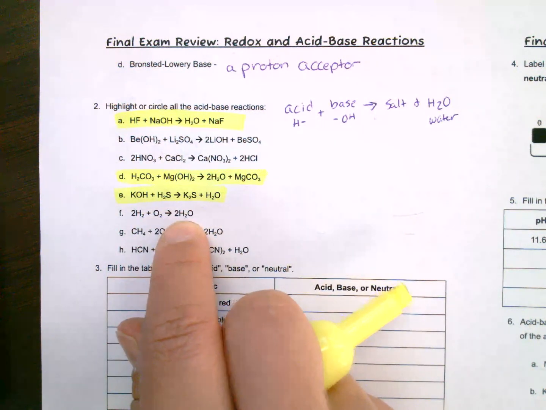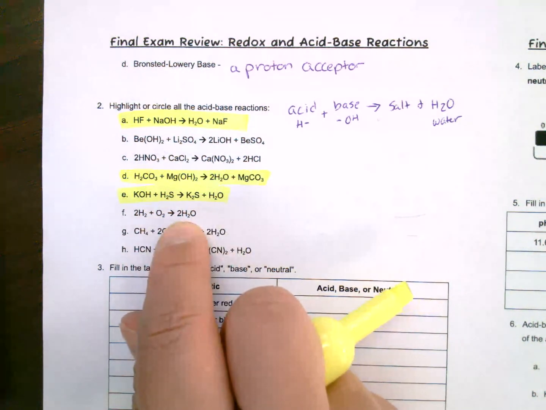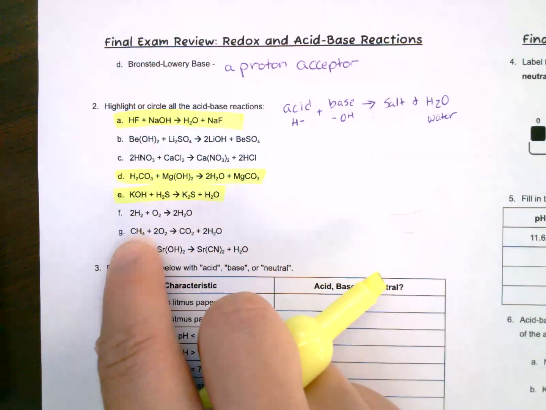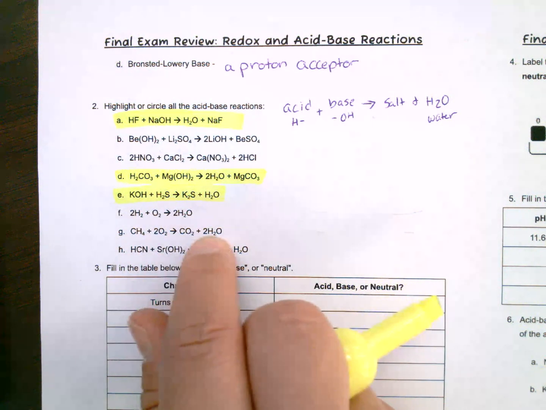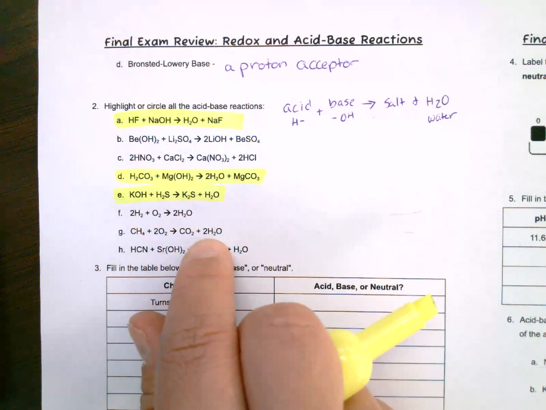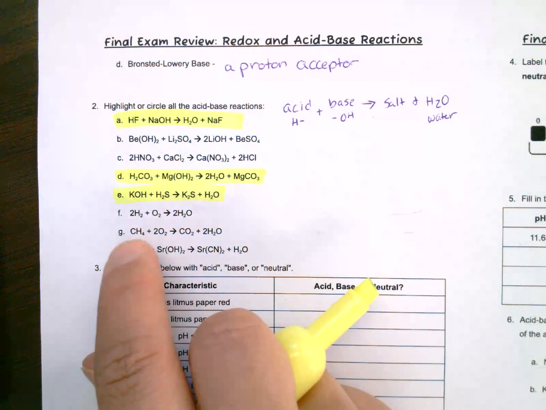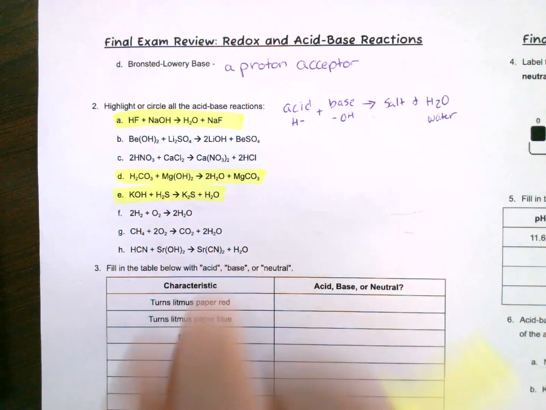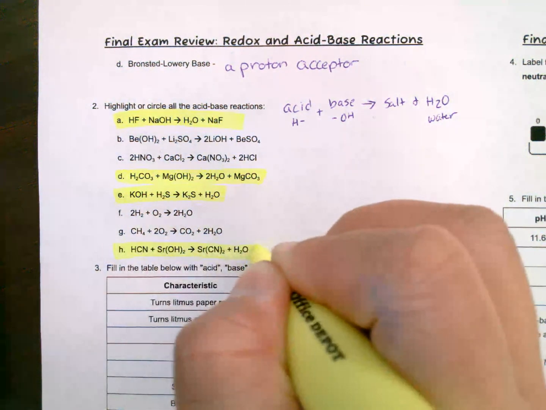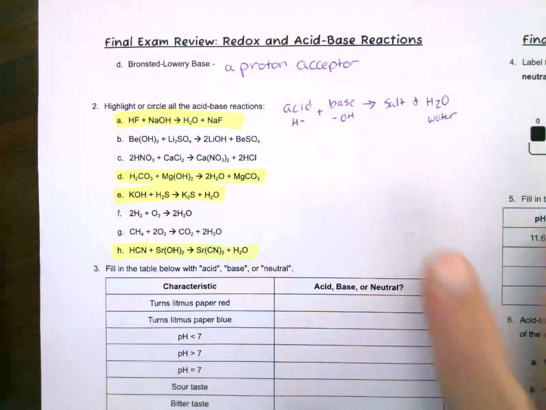F, we have H and O making H2O, but no salt. This is a synthesis reaction. G, we have a carbonate, we have oxygen. This is a combustion reaction because it's making carbon dioxide and water. And the last one, we have an acid, we have an OH base, we have a salt, and we're making water. So H is an acid-base reaction.